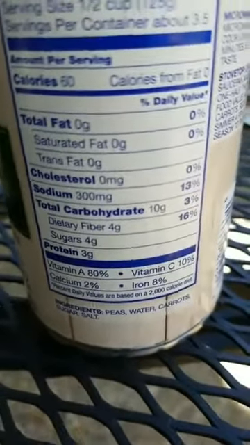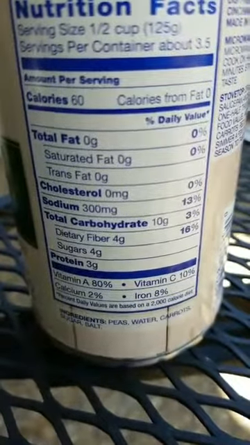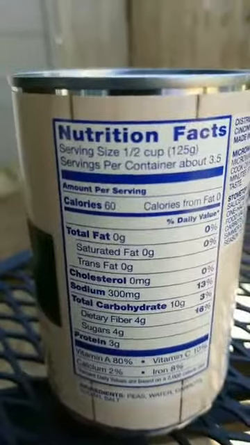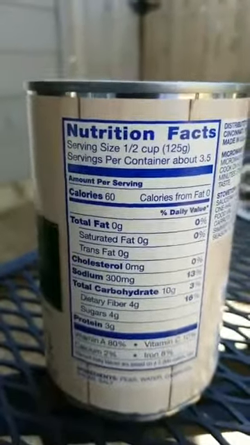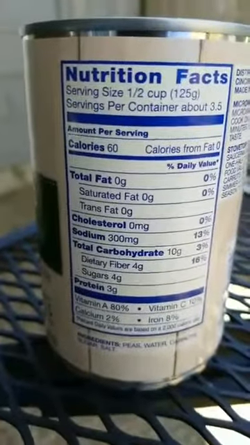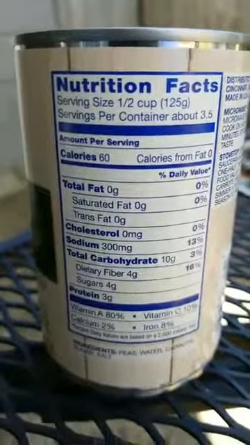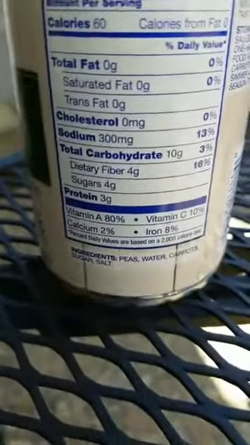If it was a different person, let's say on a 2,500 calorie diet, it would be a slightly less percentage, you see? So you want to keep that in mind.